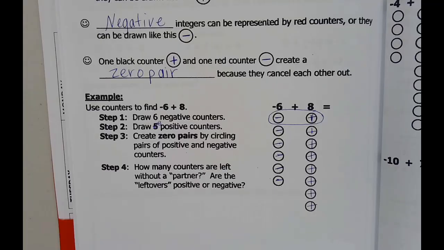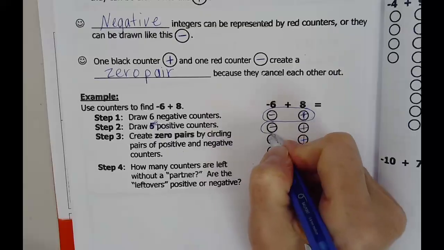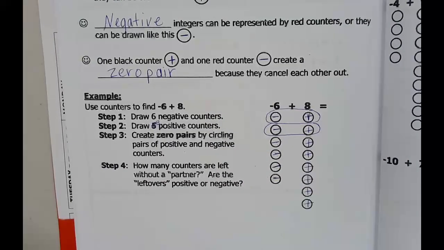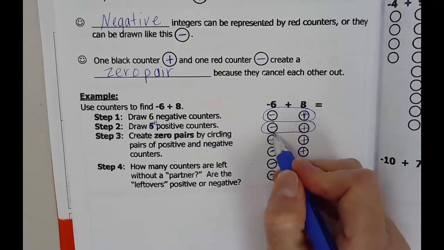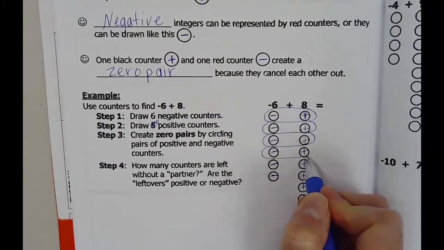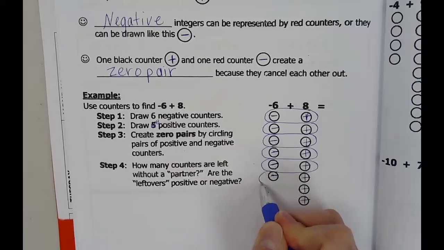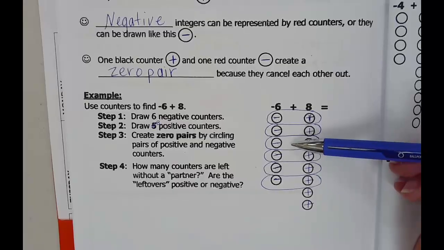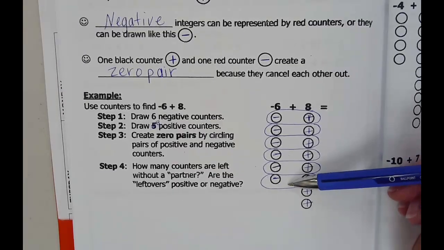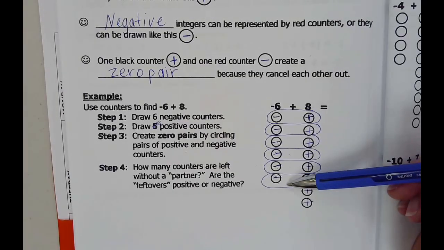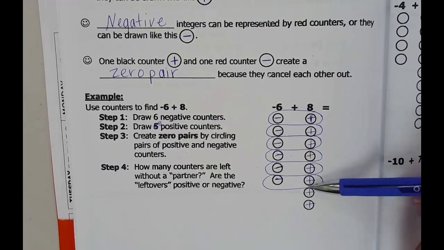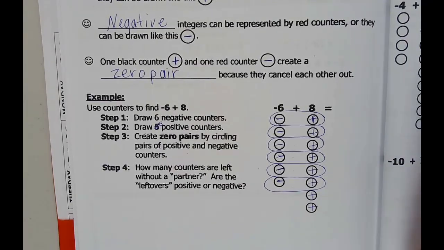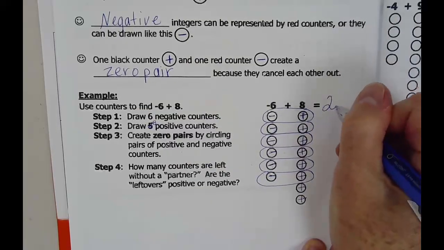Is that the only zero? Can I make another zero pair? Okay, a lot of them. How many am I going to make? About 6. So I'm going to make 6 zero pairs. So all of those have canceled each other out. My picture shows 0 plus 0 plus 0 plus 0 plus 0 plus 0, which is 0. And what is 0 plus 2? 2. Your answer is going to be a 2.